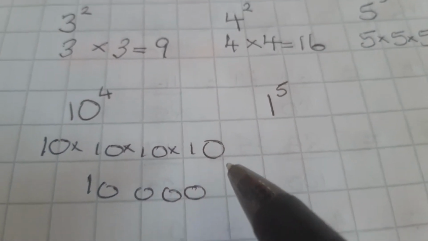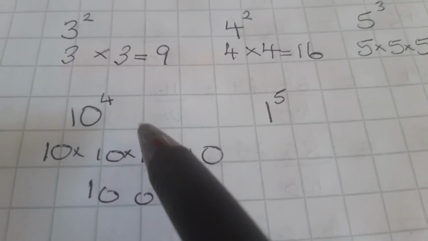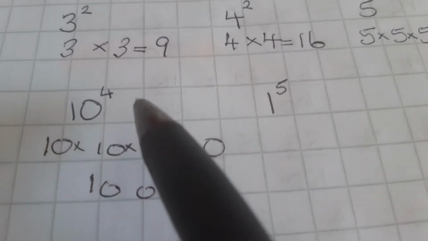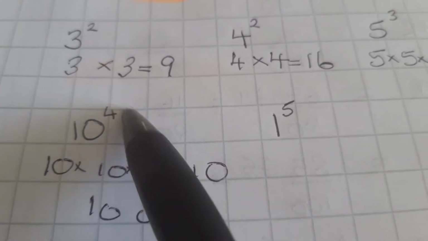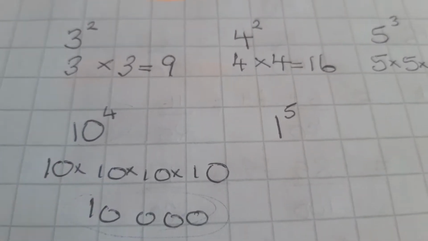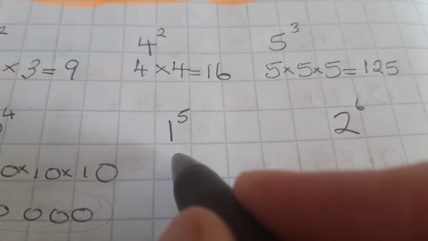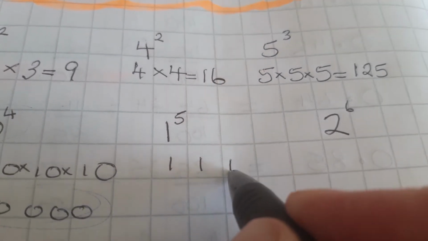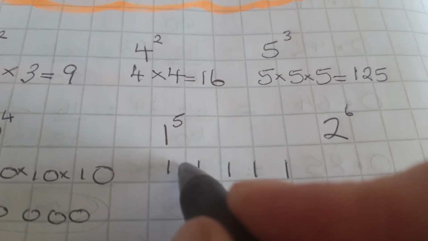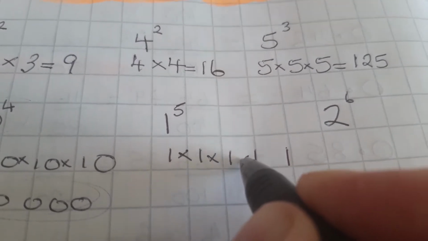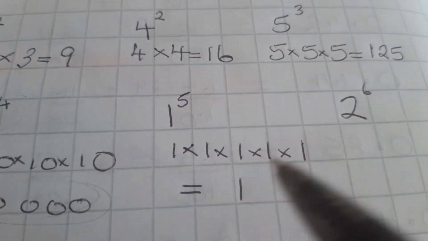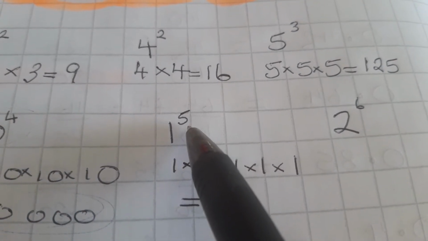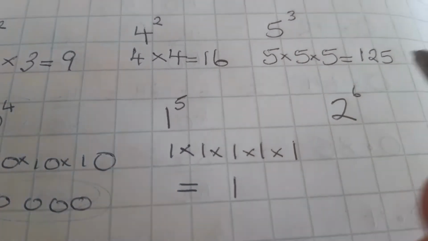So one of the reasons why we use indices is because when you have very large numbers, it's a little shortcut way of writing the answer. So 10 to the 4 really means this number here. 1 to the 5, well, you write 1 down 5 times and multiply. And what you will find is you will get the number 1. 1 to the power of anything gives you 1, all right?